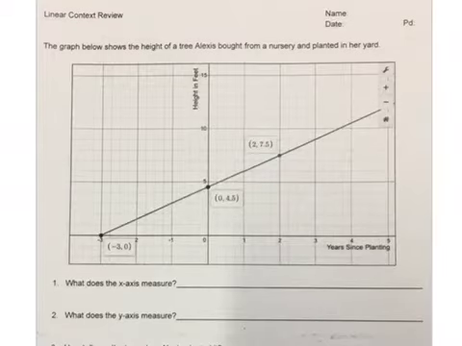Whenever you look at a graph with context, meaning some kind of story or extra information about what it represents outside of the quantities and variables themselves, the first thing you should probably do is check what the graph is about. And the way you do that is you check the axes. So the x-axis here, the input, represents the years since this tree was planted.